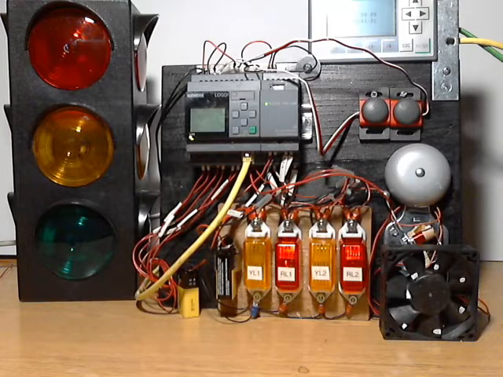Remember that inputs 1 and 2 are connected to the LOGO at the top. This is input 1, and this is input 2. Let me just point those out with a pen.